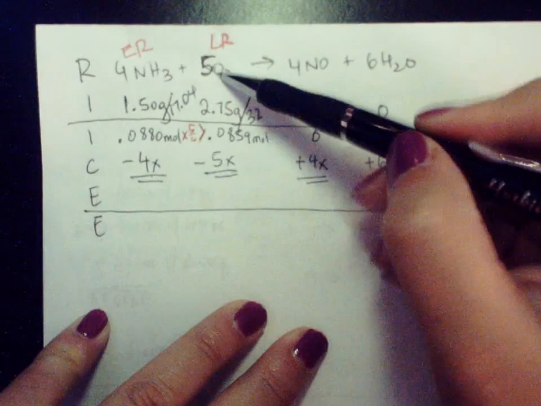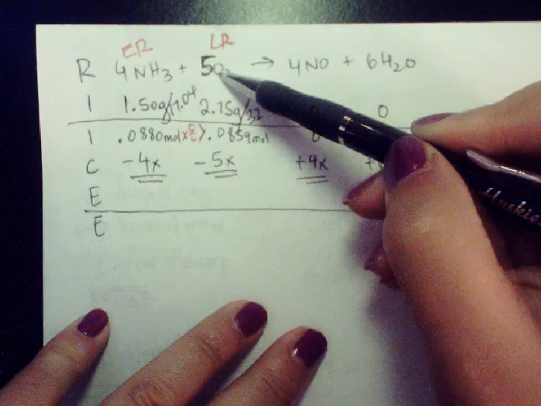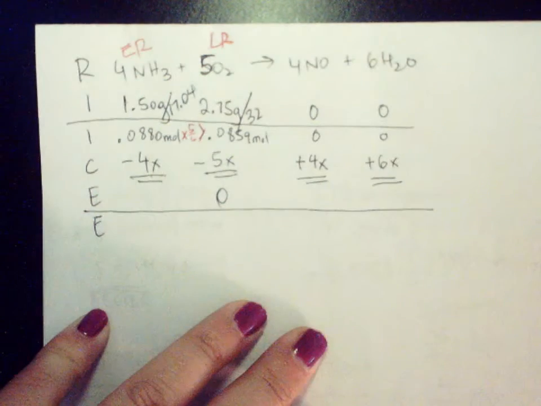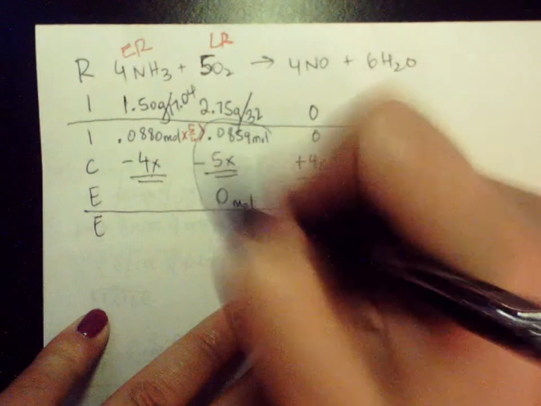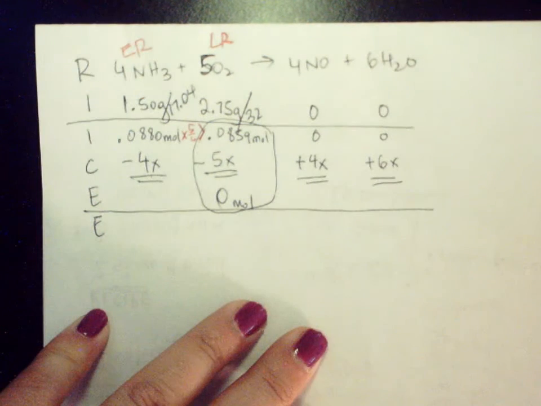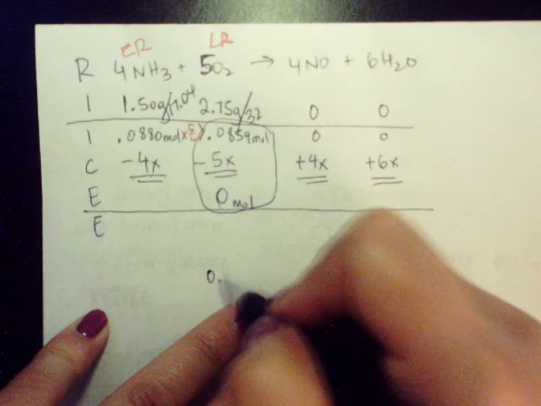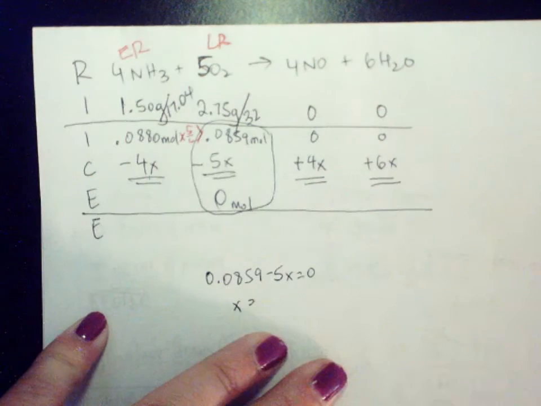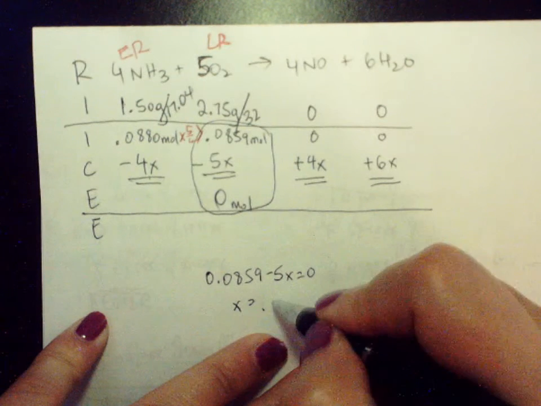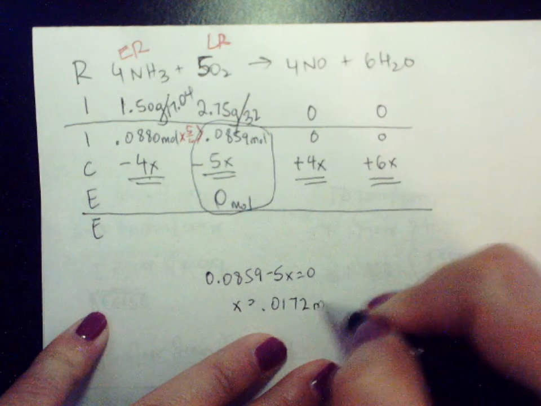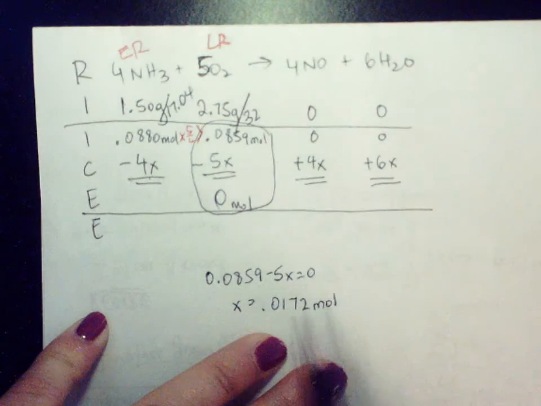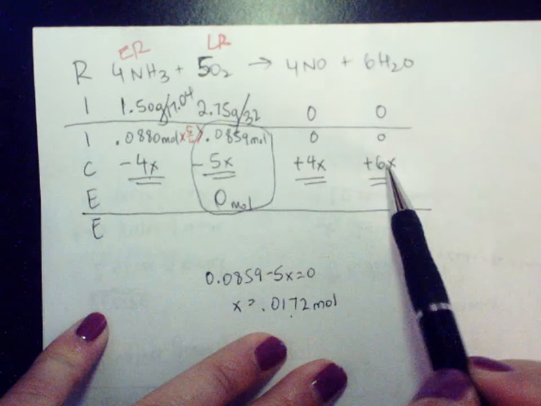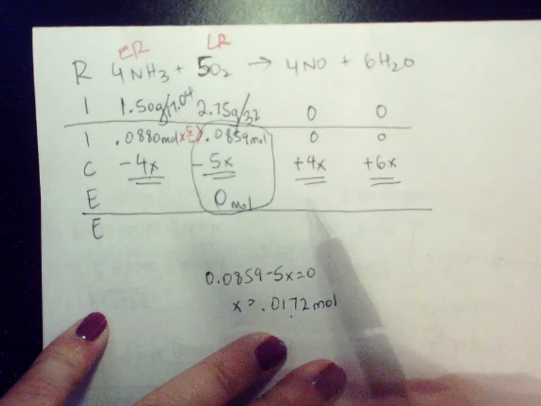And if I know that oxygen is my limiting reactant, now what am I allowed to do then? Put a 0 in for E in the E line, all right, and that's in moles, which then allows me to solve for X. So now I can write a mathematical expression with those numbers right there in that column because I have a completed column. So I'm going to write 0.0859 minus 5X equals 0. X is, let's see, 0.0172 moles, which now I'll go ahead and substitute here, there, and there, add, and figure out the end quantities.